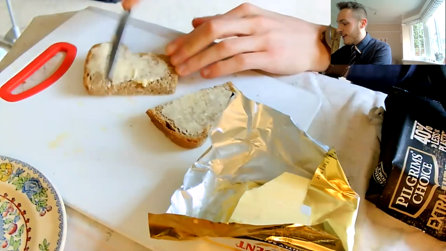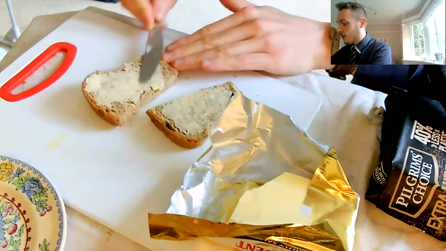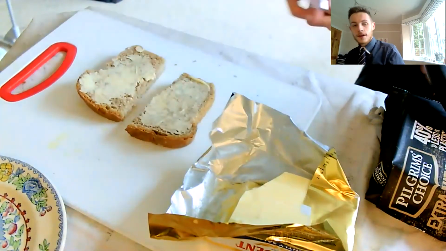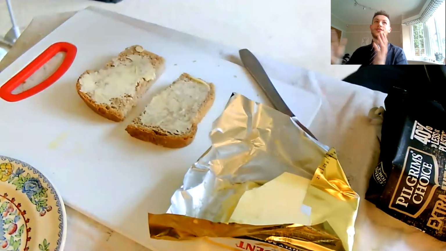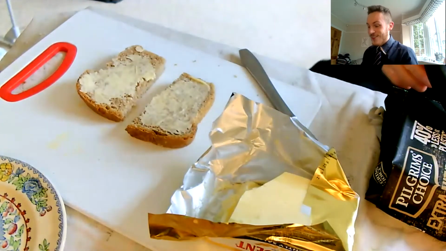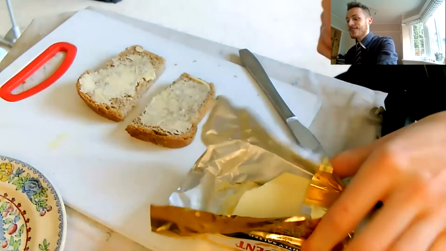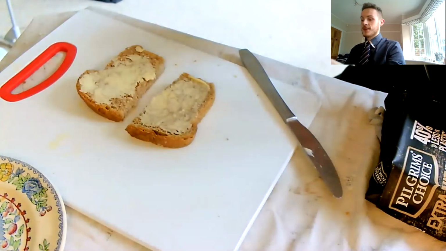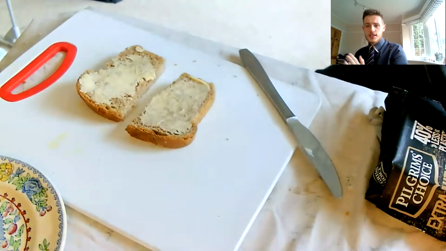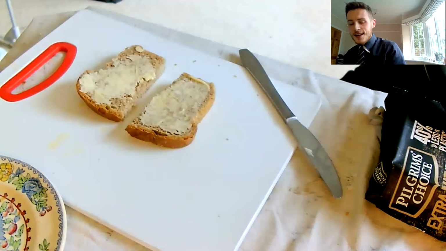Right, so I've now spread all my butter on my bread. Oh my goodness, Mr. Watkiss, wake up. I've now spread all my butter on my bread. So I don't need the butter anymore, so I'm going to put that to one side. I wouldn't say that in my instructions, I'd just move on to the next step. So the next step must be something to do with the cheese.